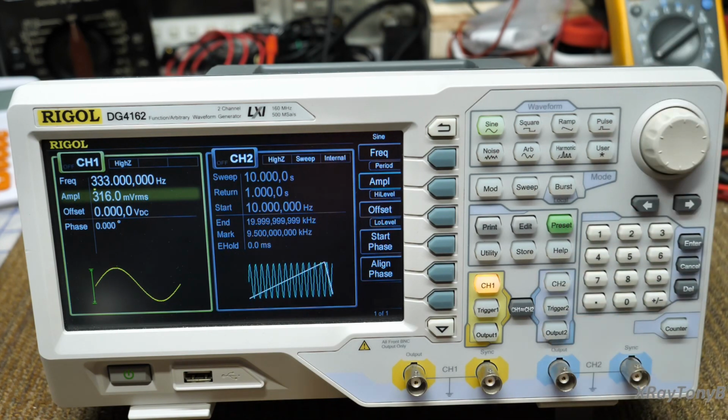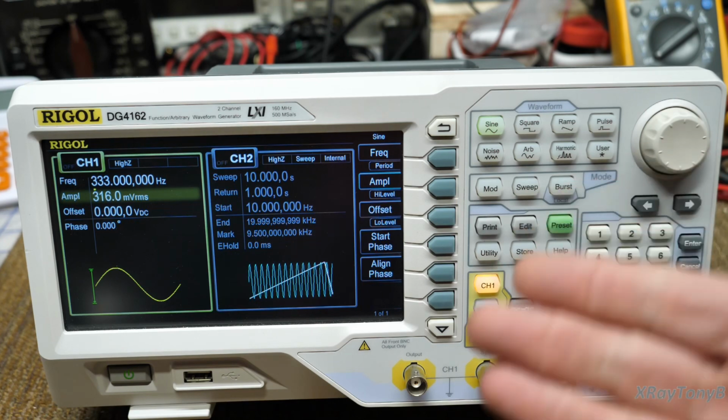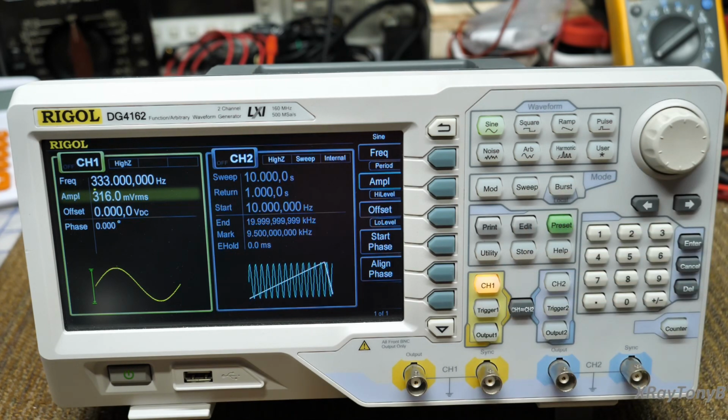Now, the question that I received was, what is modulation? What is AM and FM? Why are they using some of the frequencies that they're using? This is very basic stuff, so I'm going to try to quickly, in a nutshell, go over that.